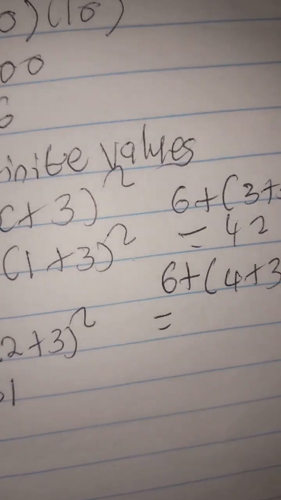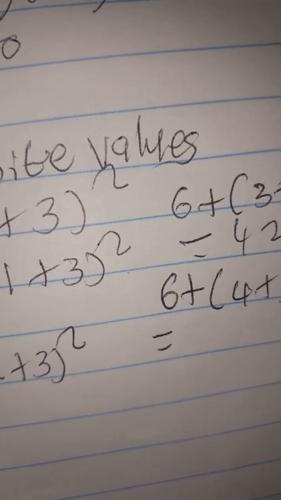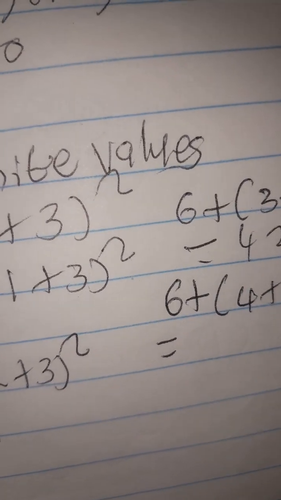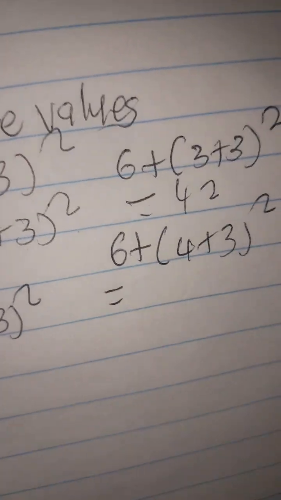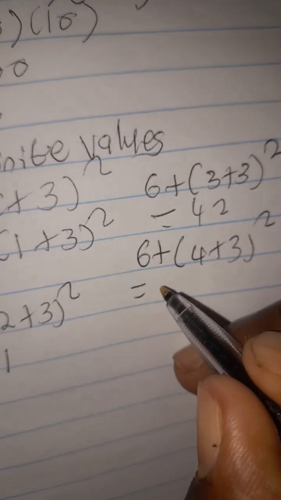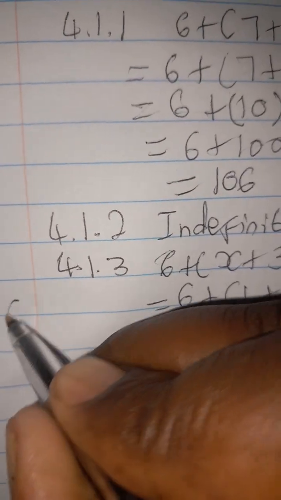4 plus 3, guys, that's going to be 7. 7 squared, we know that will be 49. And 49 plus 6, that will be 55. So in this case, we are going to have 55. Right, let's go to the fifth.